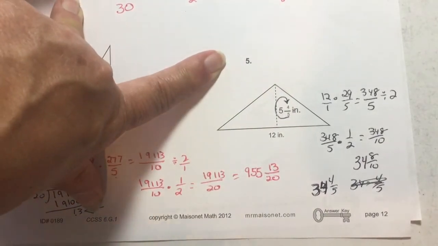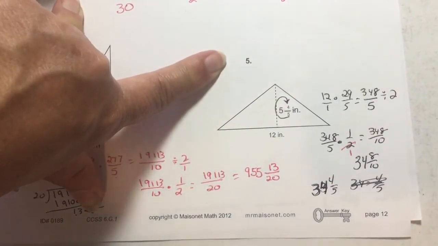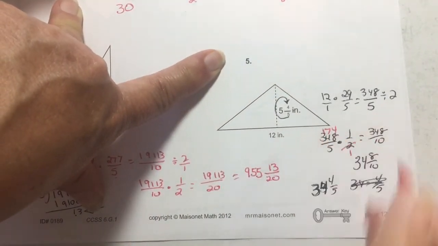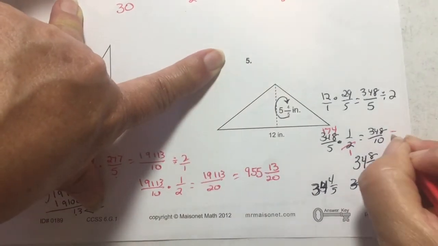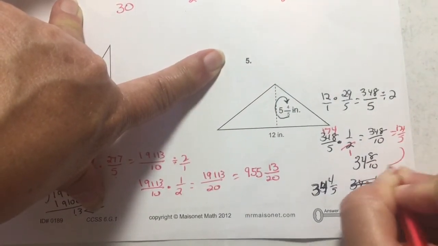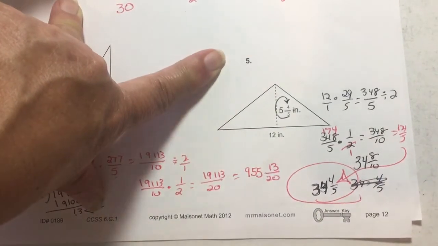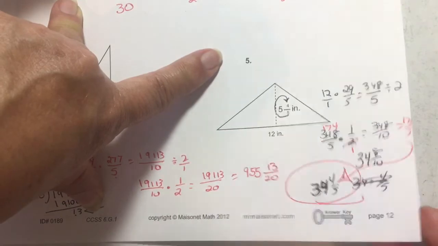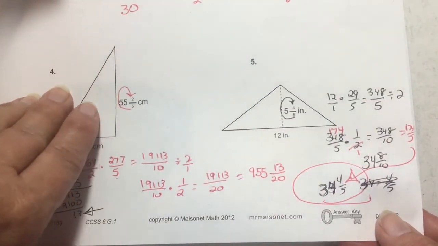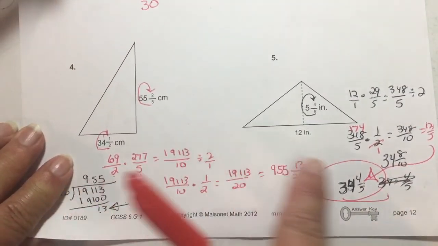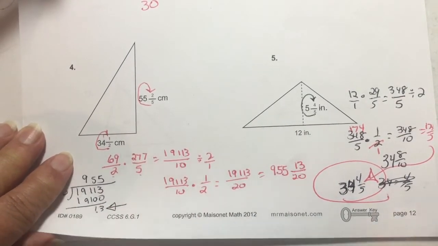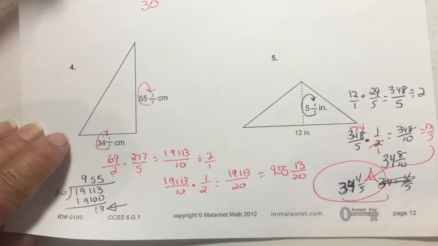So what I was saying about the cross reducing, you could say 2 goes into 2 once, and then take that 348 and divide it by 2 and get 174. Then you end up with 174 fifths, which is going to reduce to 34 and 4 fifths. Might want to go back and look at these 2 fraction ones again. They were a little bit tricky, but fractions is definitely a 6th grade skill, so you should have that down pat by now. All right, the next page.